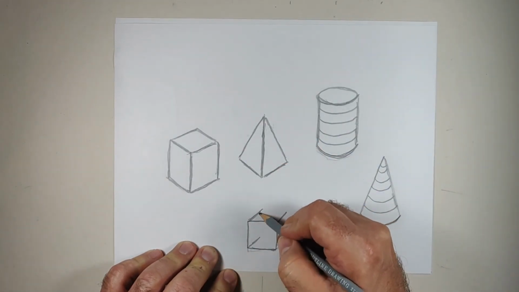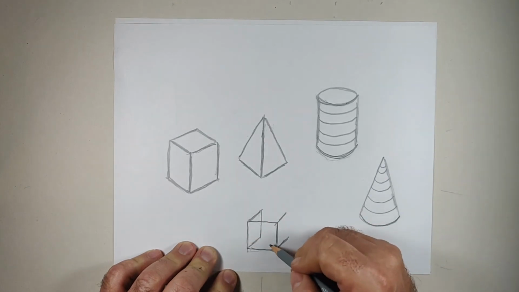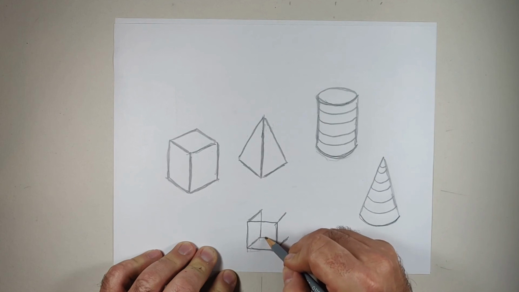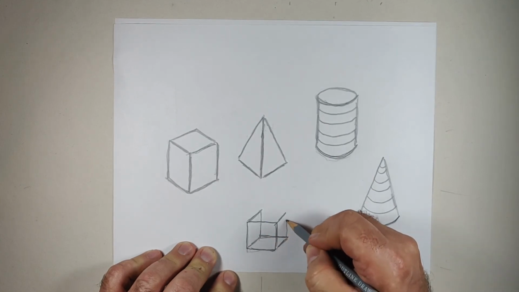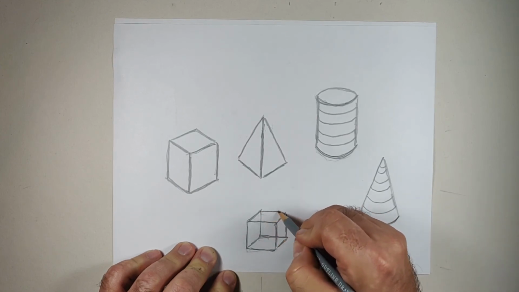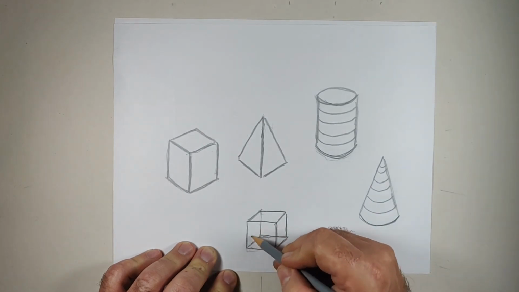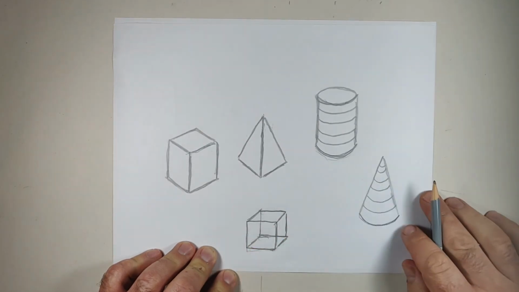And then what we're going to do is we're going to repeat these horizontal and vertical lines. So this is going to look like an ice cube because you can see through it. Okay, so that is a great exercise to try.